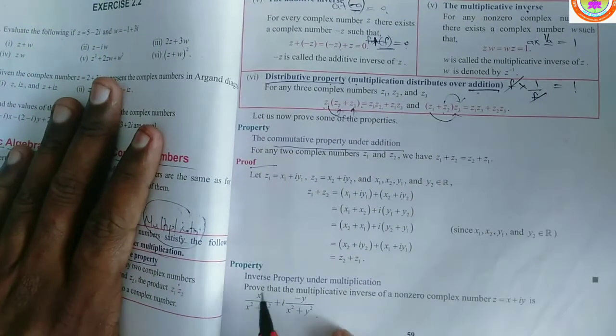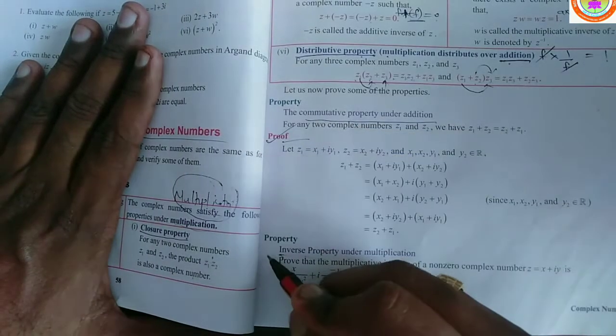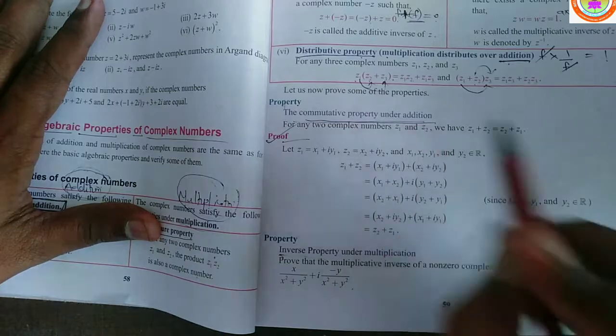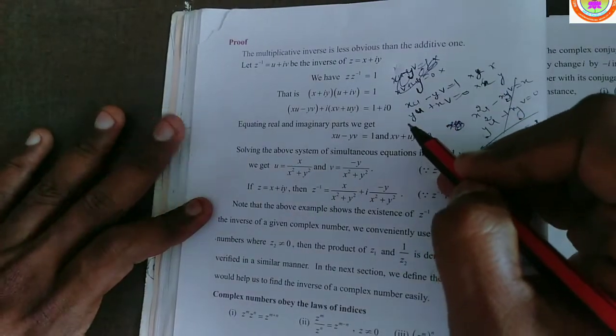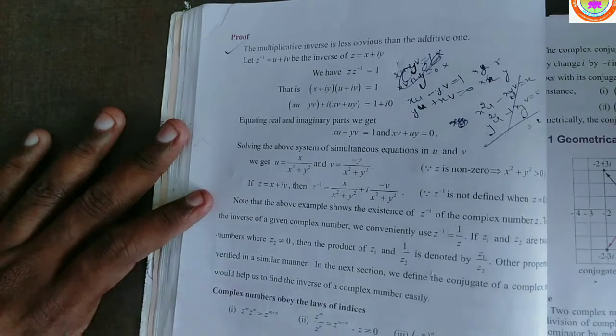Another proof is the inverse property for multiplication. Read these two proofs as given in the book. Property 1, the commutative property under addition, is a very easy proof. The inverse property of multiplication is also very easy to prove. You can learn this proof very easily.